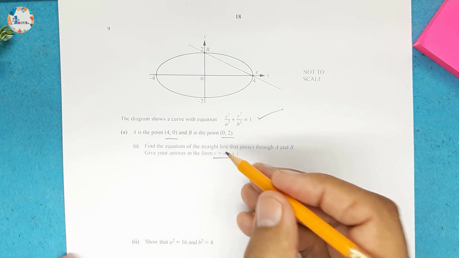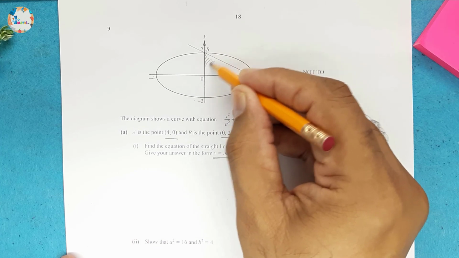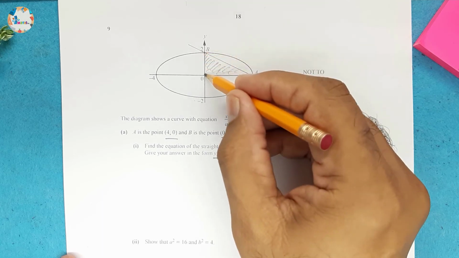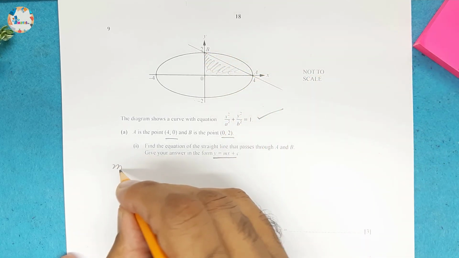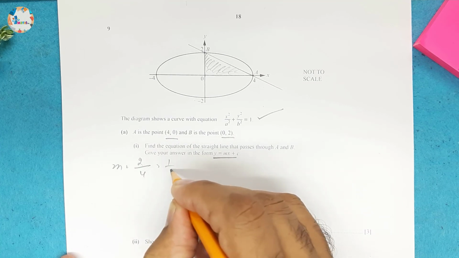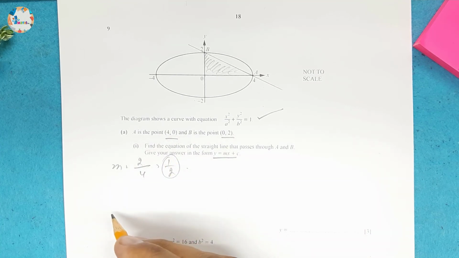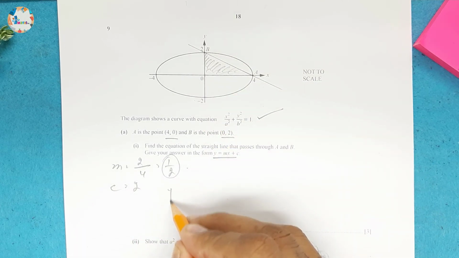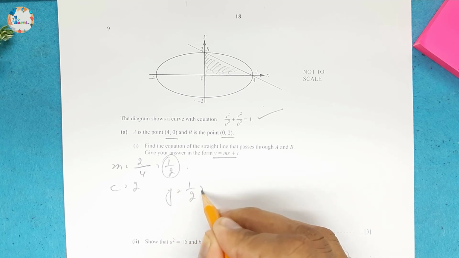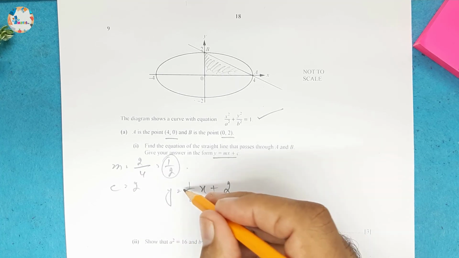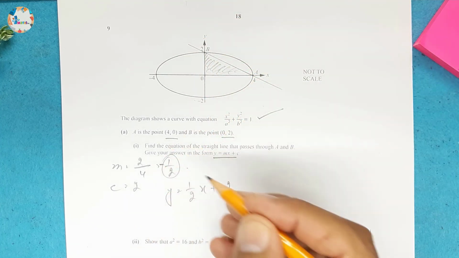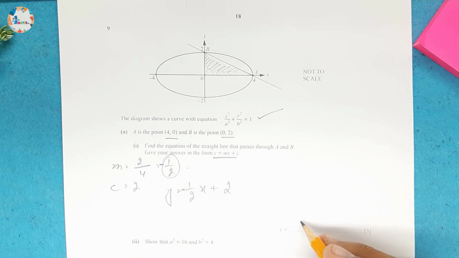So first of all we can find the gradient, and for the gradient we can also use the triangle. So rise is 2 and run is 4, so m will be equal to 2 over 4, which is equal to 1 by 2, so the gradient will be this one, and the y intercept is 2, so c value is 2, so we can write y is equal to 1 by 2x plus 2. This will be the equation of the line, but it is moving down on the right side, so the gradient will be negative, so we can put a negative over here, so our equation will be y equals minus 1 by 2x plus 2.